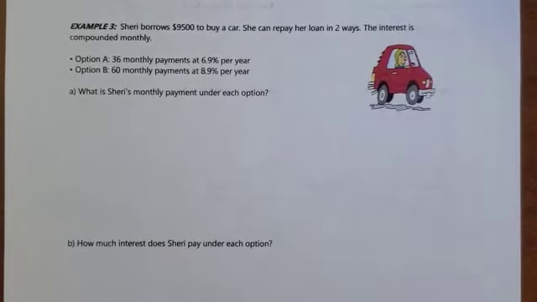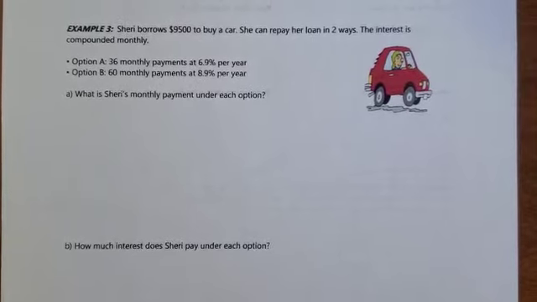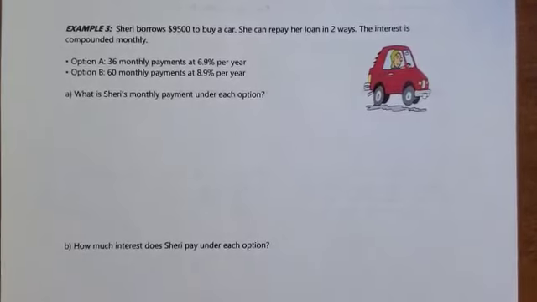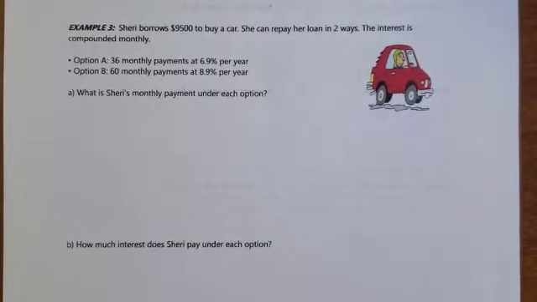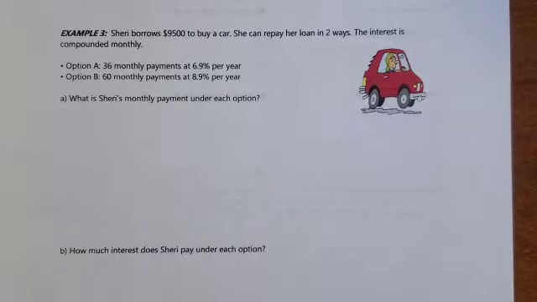Let's look at example 3. Sherry borrows $9,500 to buy a car. She can repay her loan in 2 ways. The interest is compounded monthly. So option A, 36 monthly payments at 6.9% per year, and option B, 60 monthly payments at 8.9% per year. So what is Sherry's monthly payment under each option?